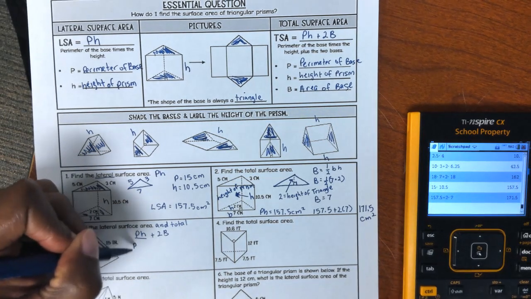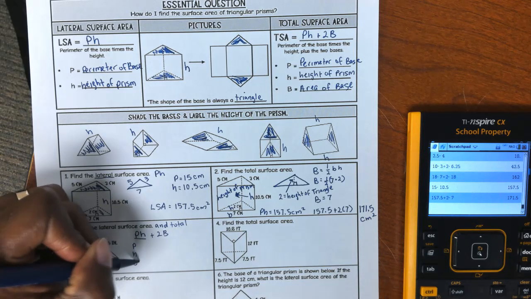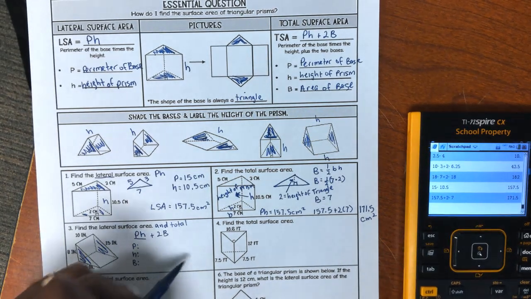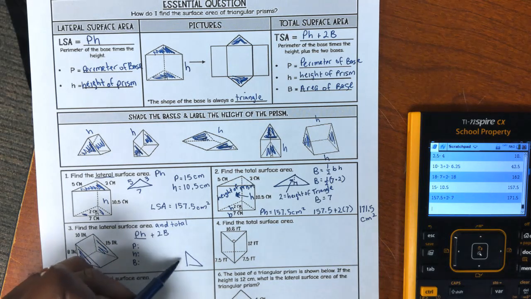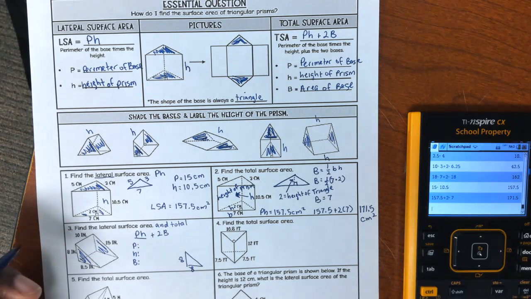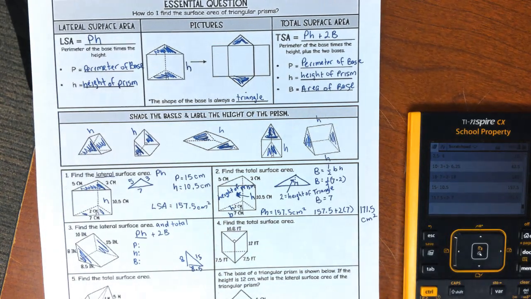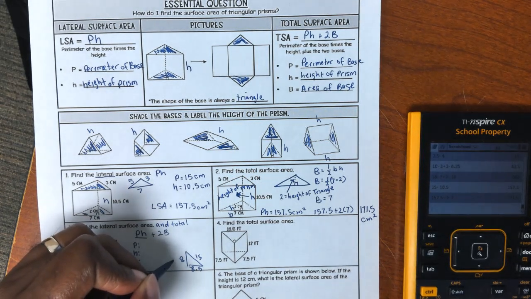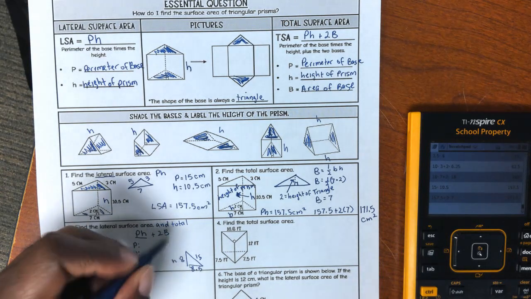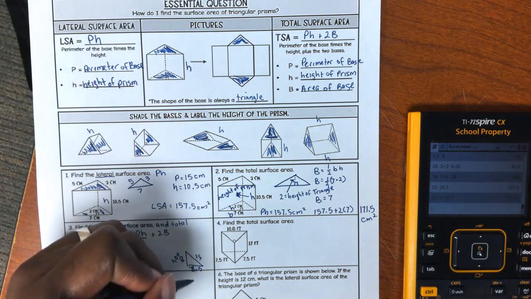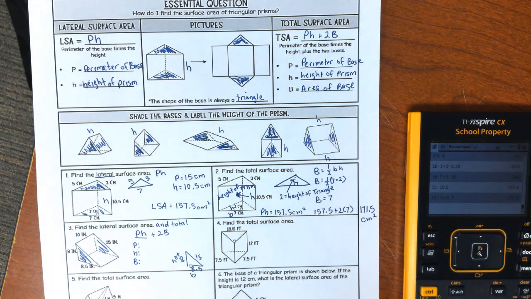So we know we need to find P, we need to find H, we need to find B. So in this case, my triangle is an 8 by 8.5, 8.5, and a 15. Okay, that's my triangle. So we know that the height of my triangle is, this is my lowercase h, or I'm going to write HOT, HOT for height of triangle, and this is my lowercase b for my base.